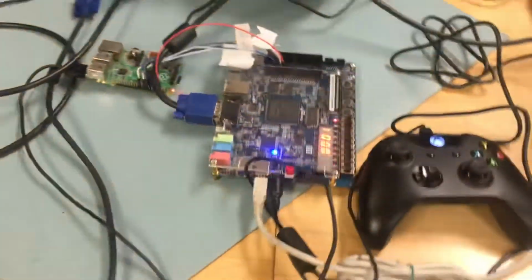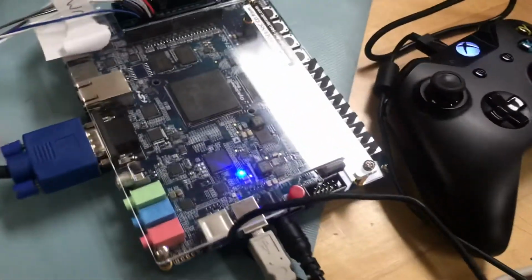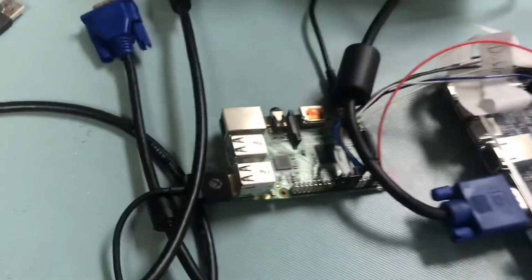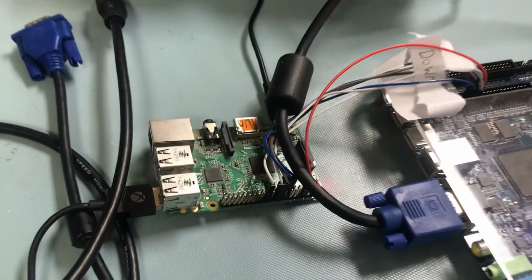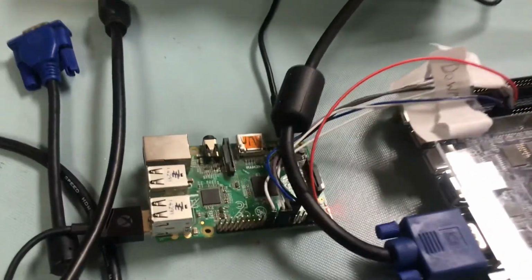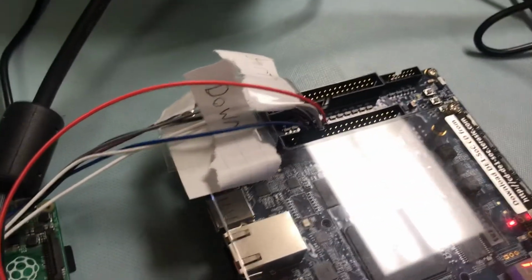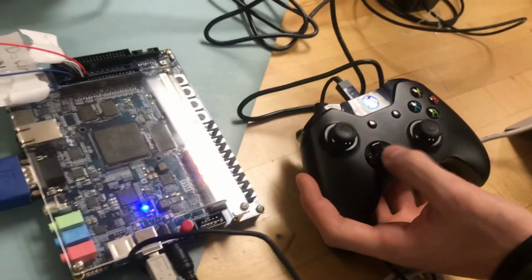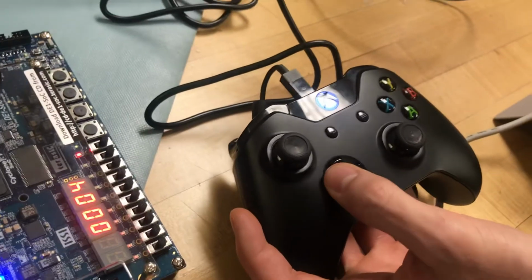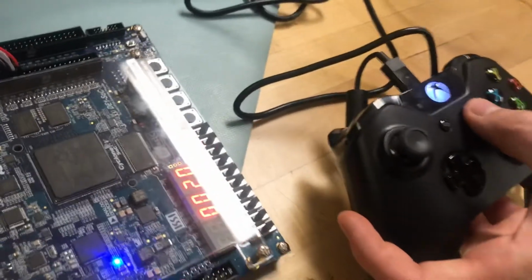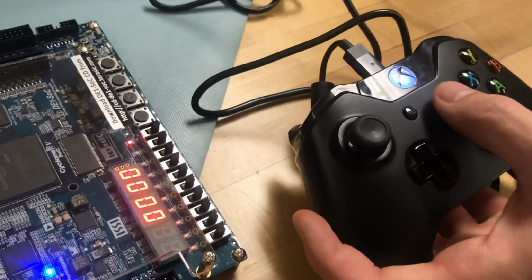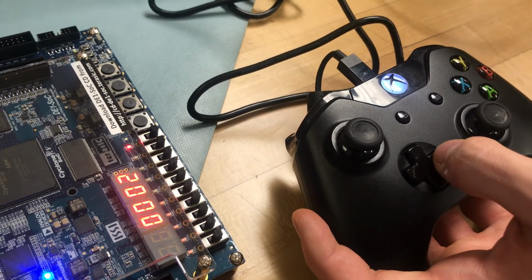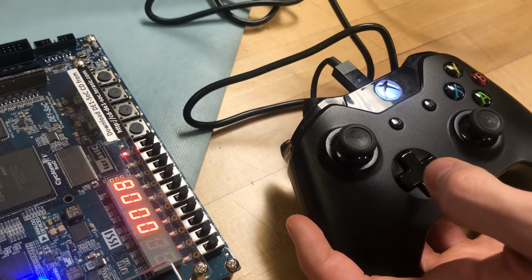So here's our hardware setup. We have the FPGA here, which has the CPU running on it. Connected to it is the Raspberry Pi with the script that controls the controller. It's connected with these wires here to the FPGA, and we have it set so that whatever button you press on the D-pad of the Xbox controller, it changes a register in the CPU. So pressing up gives you a 1, down is a 2, left is a 4, and right is an 8.